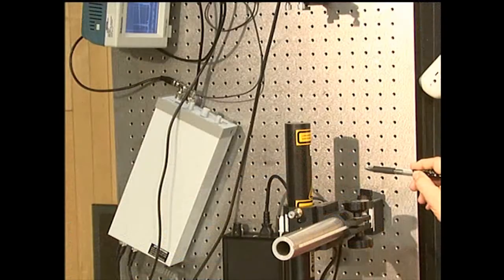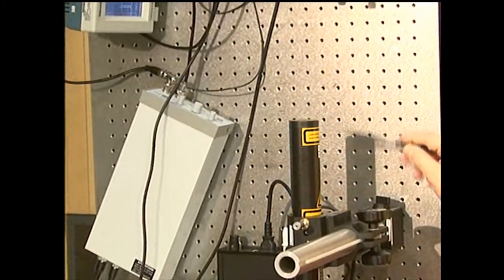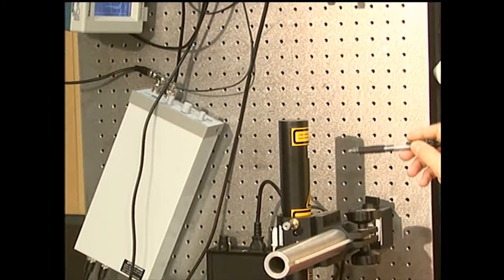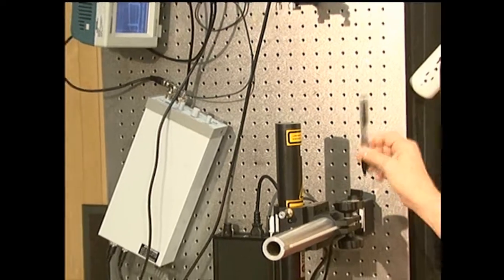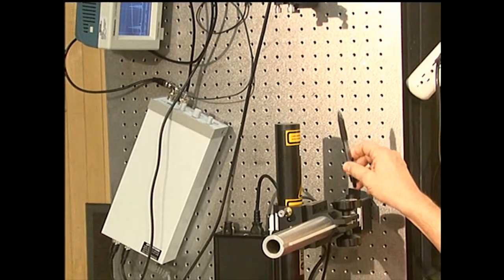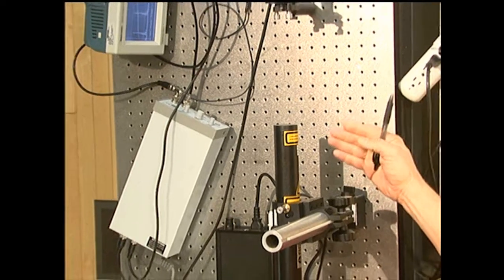Okay, so here's the laser beam. And Christy, don't forget to change the back monitor to the overhead camera. Thank you. So here's the laser beam. It's just a standard helium neon laser, nothing really special about it.